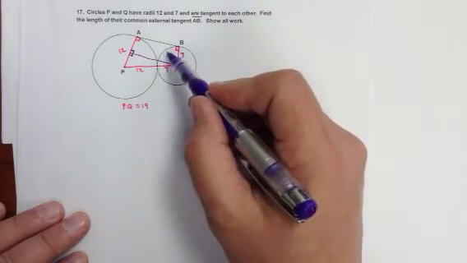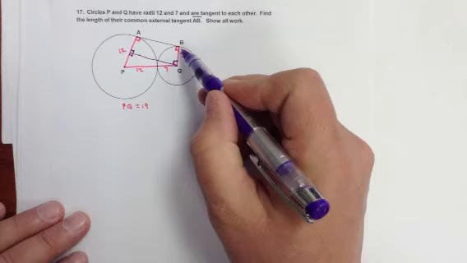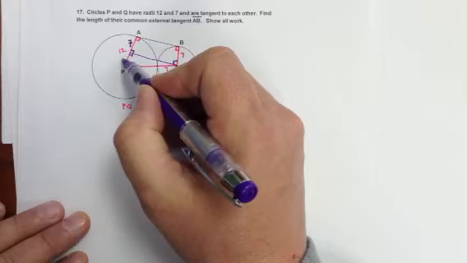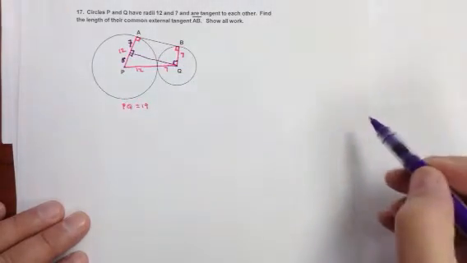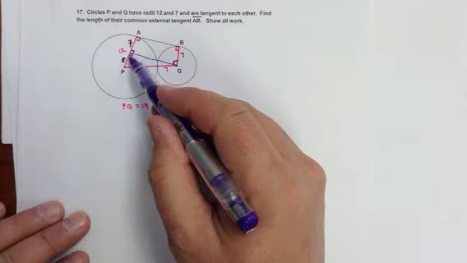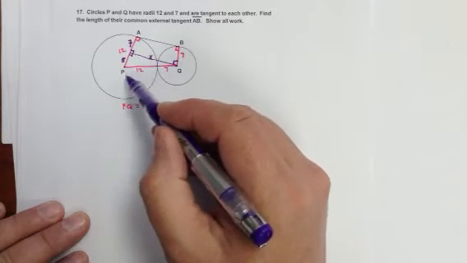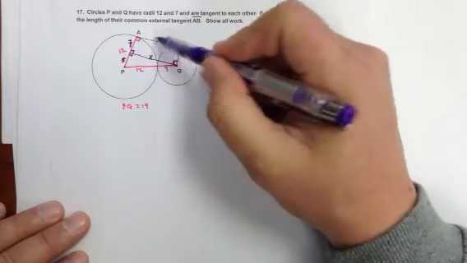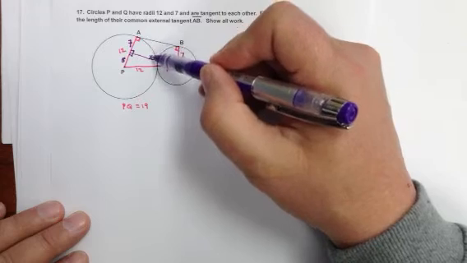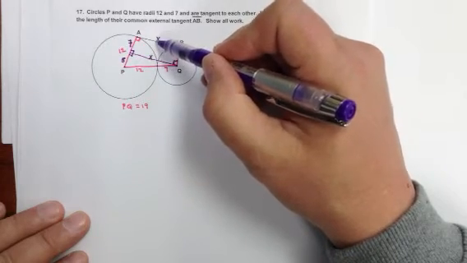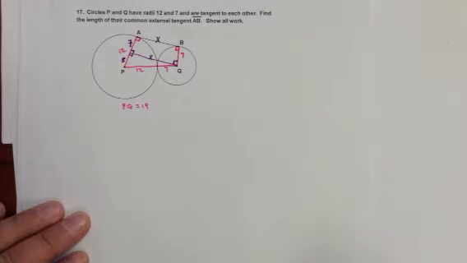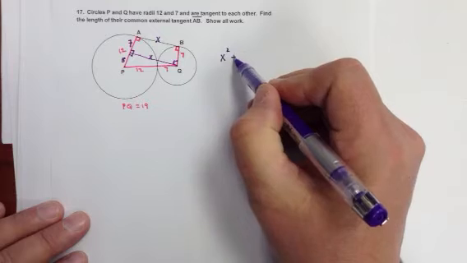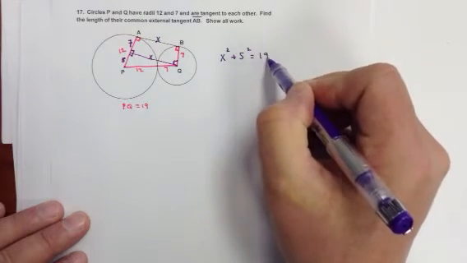Since this quadrilateral is a rectangle, if BQ is 7, then its opposite side is 7. 7 plus 5 is 12. So I have a right triangle with one leg of 5, one leg of x, and a hypotenuse of 19. And since this quadrilateral is a rectangle, if I can find x, then I will have the length of AB. So the right triangle allows me to use Pythagorean's theorem, and I get x squared plus 5 squared equals 19 squared.